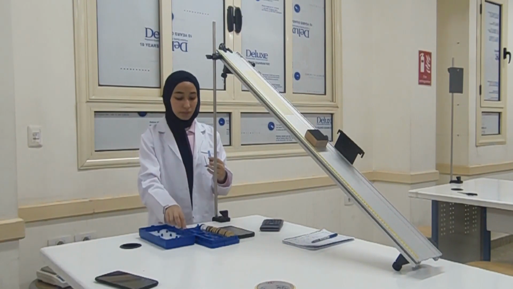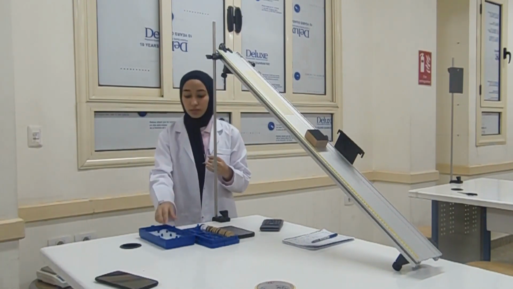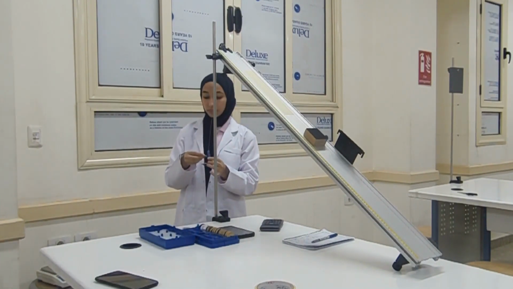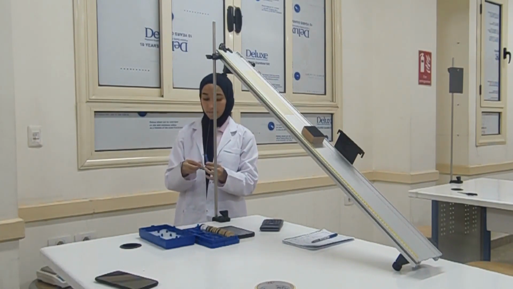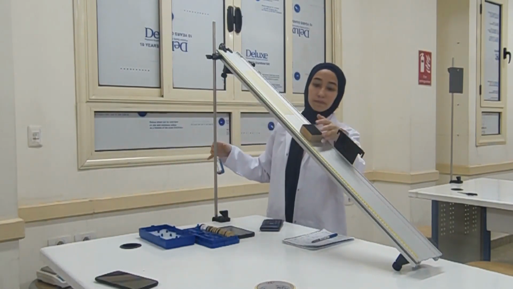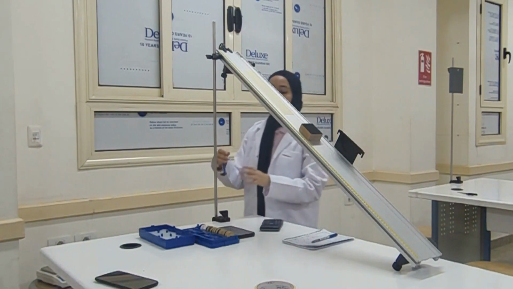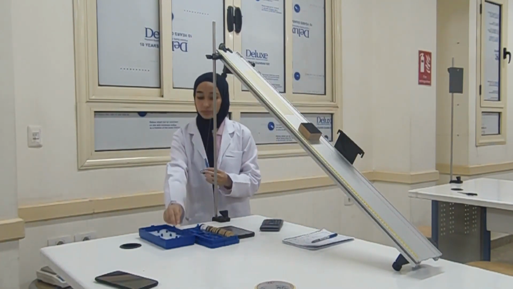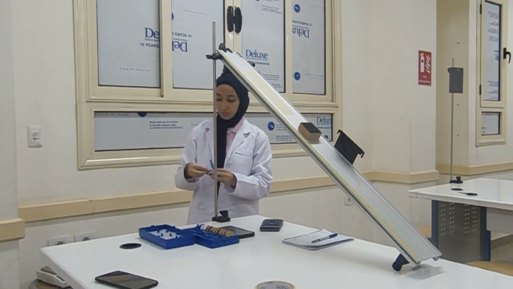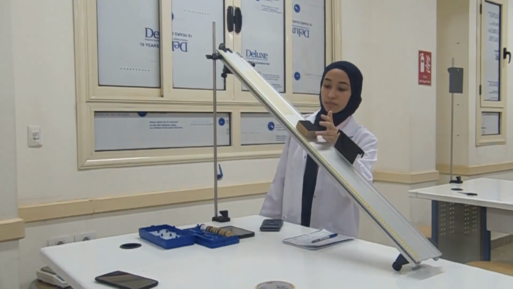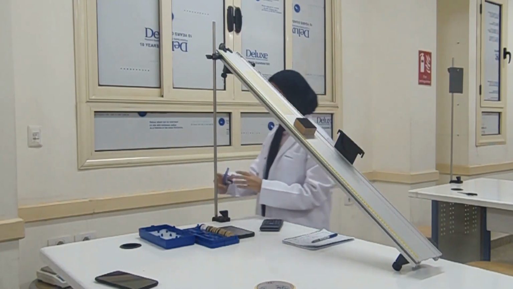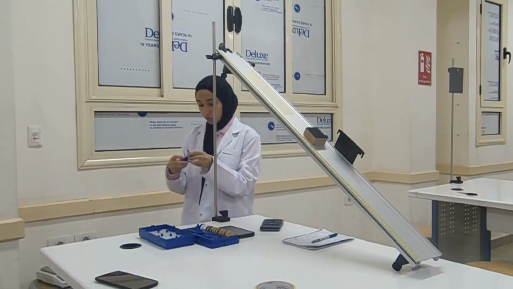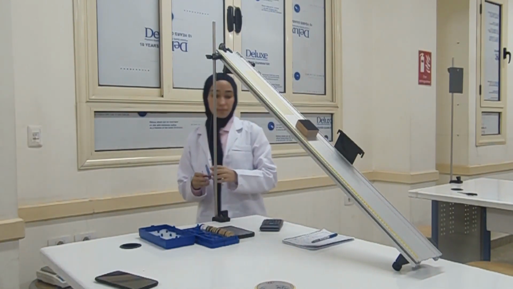we will do the same. We will apply some weights until it's about to move. It's still stationary, so we will add more. And now it's about to move. Here it is equal to 53 grams.